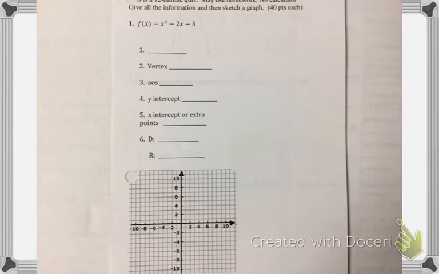Here is the key to the 5.1 homework quiz. This is going up because a is positive.